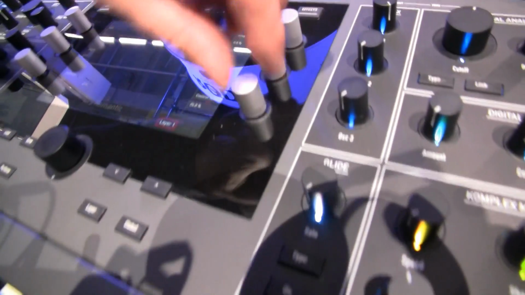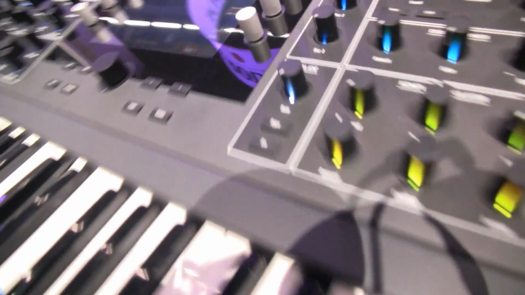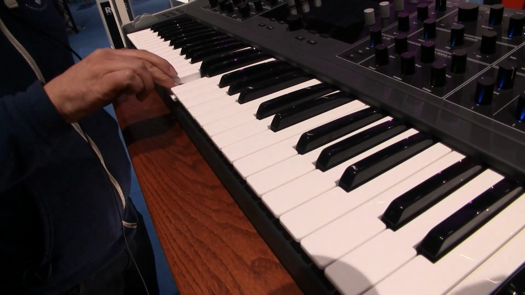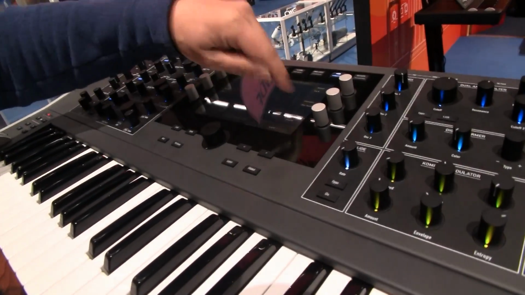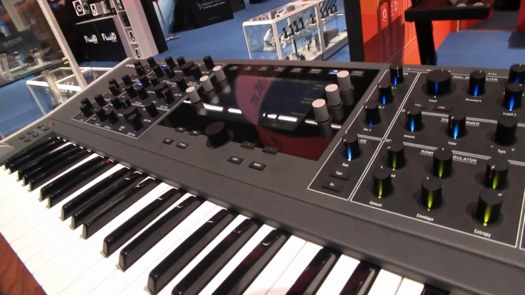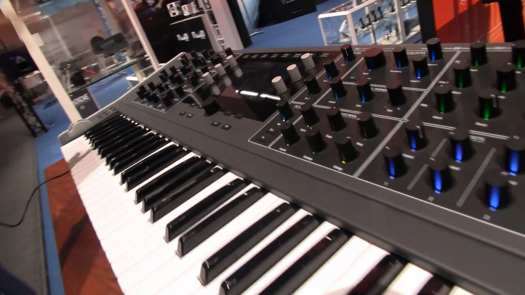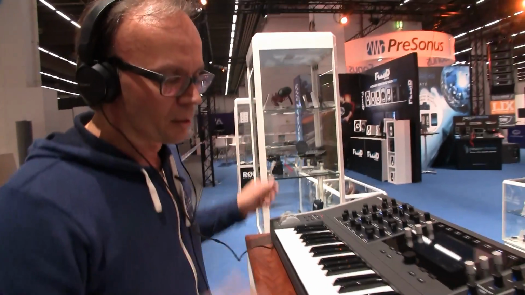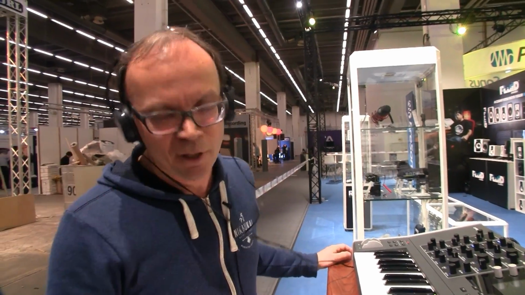And then I can set the amount here for the aftertouch. Now I have an easy way to control the modulation by another controller, which is very simple. Typically in other synthesizers you have to set up complex stuff, so this is an intuitive way to do it. And we are still not finished with the software.